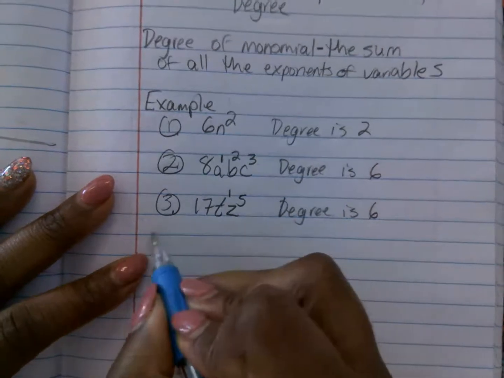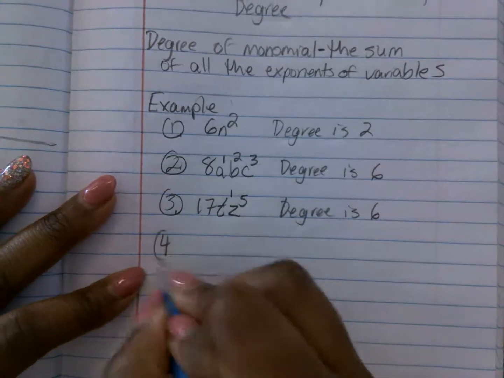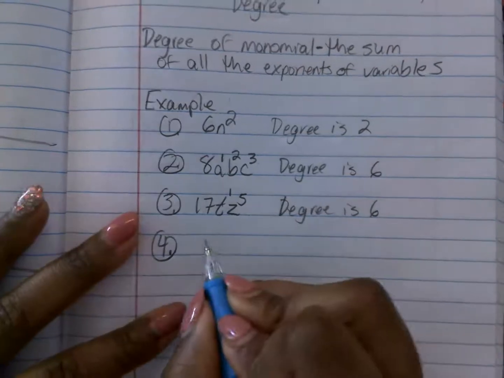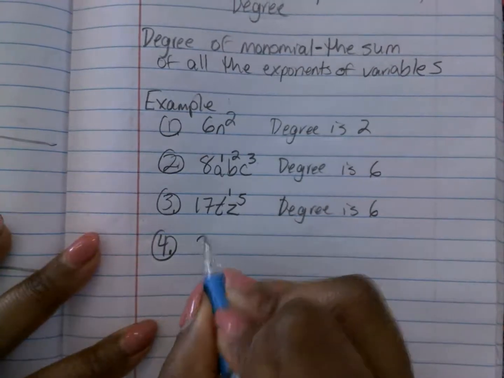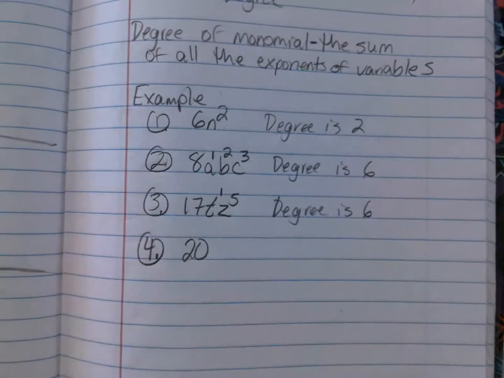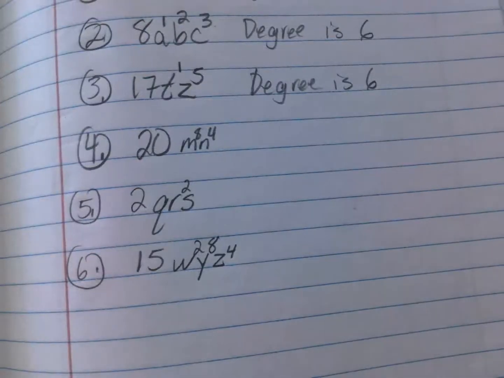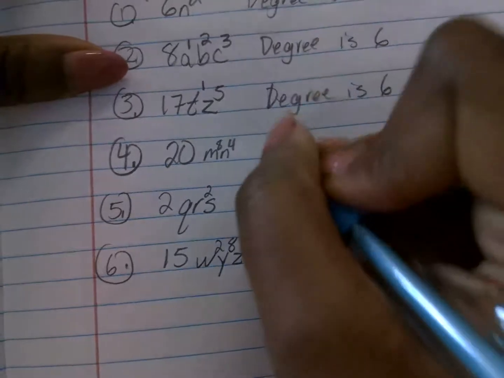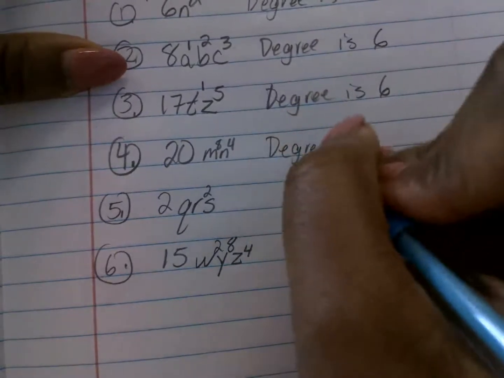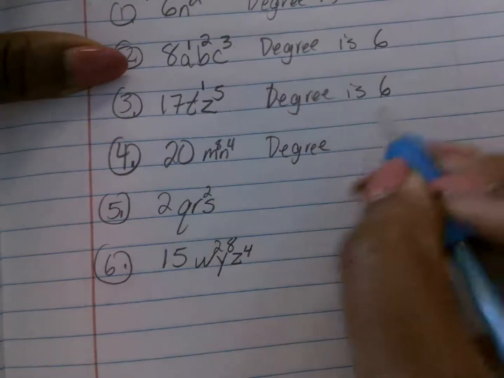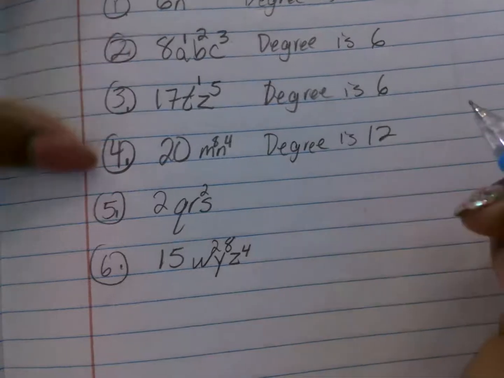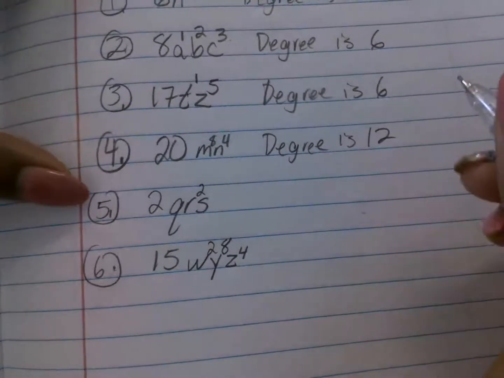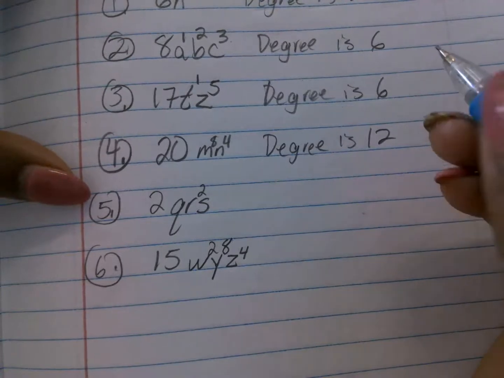Let's try these. All right, D'Anthony. The degree here is 12. You add 8 plus 4, that's 12. Number 5. Keon. 4.